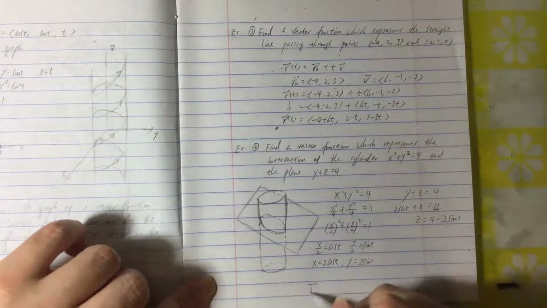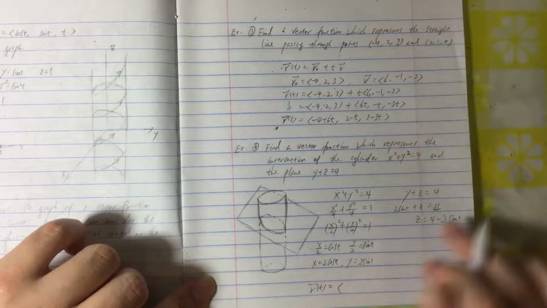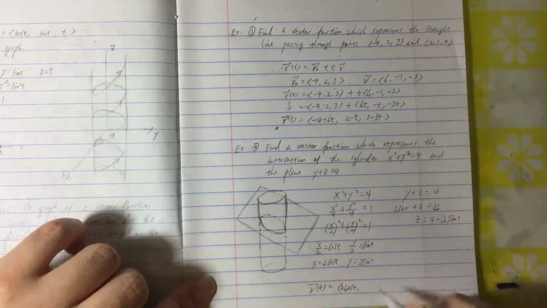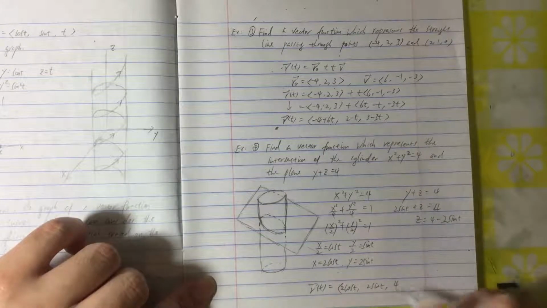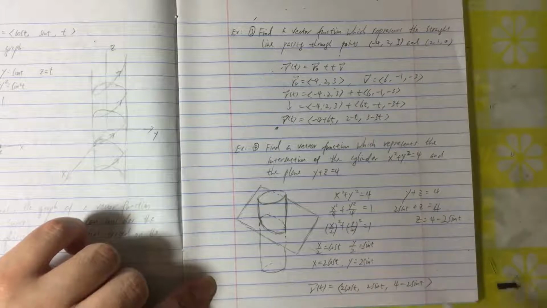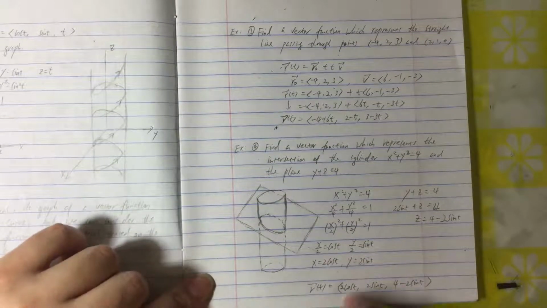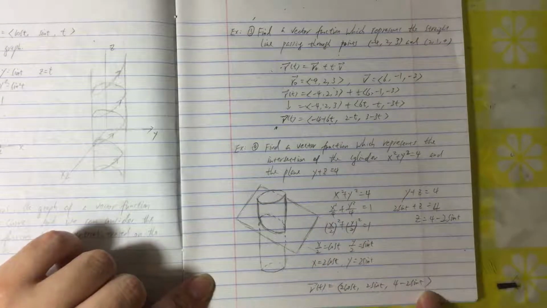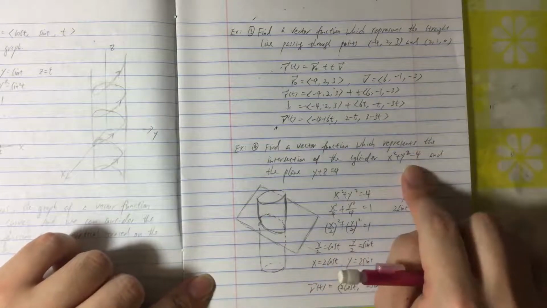Write r of t as x, y, z together: 2 cosine of t, 2 sine of t, 4 minus 2 sine t. That's the x component, y component, z component, and they satisfy both equations. So this vector function represents this ellipse, which is the intersection of this cylinder and the plane.